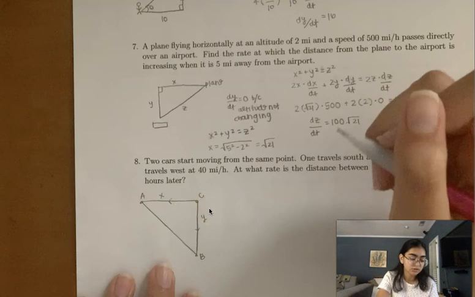So we find that 1 car travels west at 40 miles per hour. I'm going to call that car A, and since it's moving west, this is where car A is going to end up at 2 hours or whatever. We also have another car moving south at 30 miles per hour. I'm going to say that that is car B, and car B is going to end up over here 2 hours later. So that's how we get this triangle. Now we're trying to find the rate.